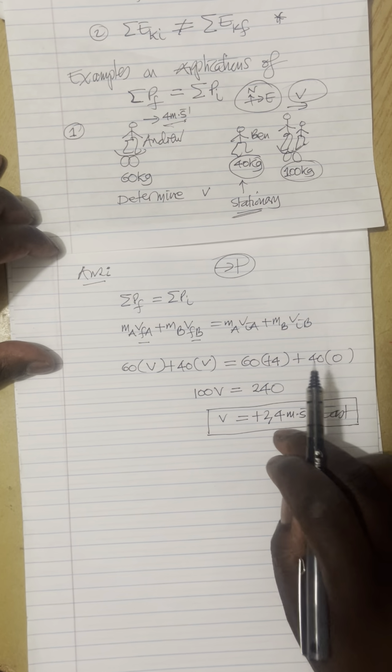The question says a bullet of mass 40 grams is fired from a gun of mass 4 kgs.